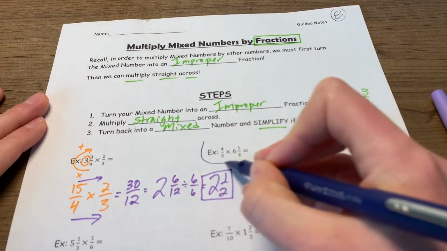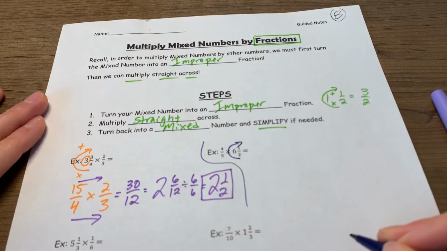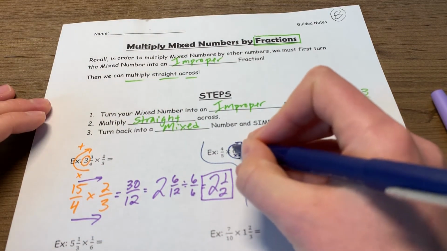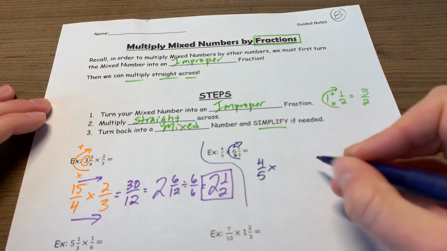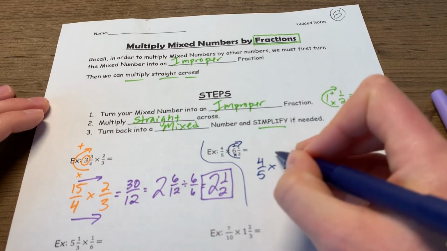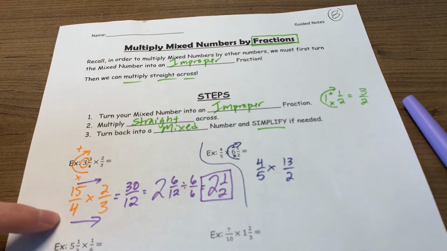Let's do this next example. 4/5 times 6 1/2. We need to turn the mixed number into an improper fraction using our times z plus z skills. So this is really 4/5 times, well, 2 times 6 is 12 plus 1 is 13 halves. Now we can multiply straight across. I challenge you to use your cross simplifying first. I could have actually done it on this problem.